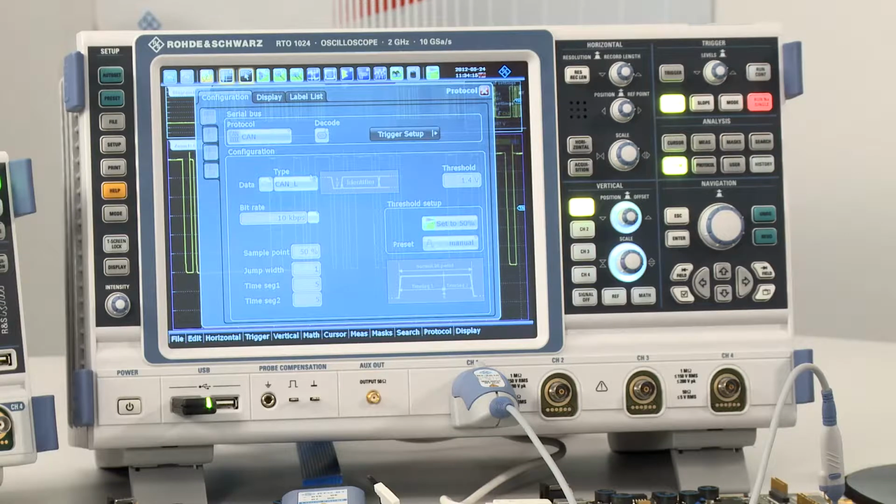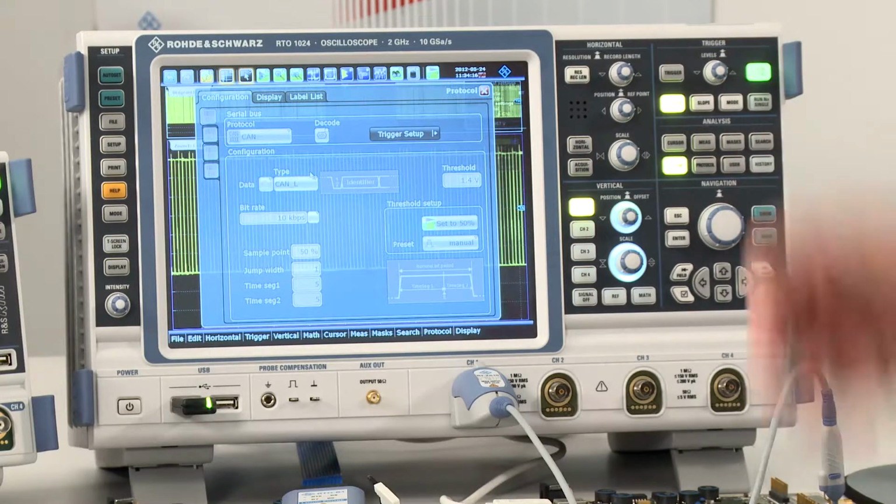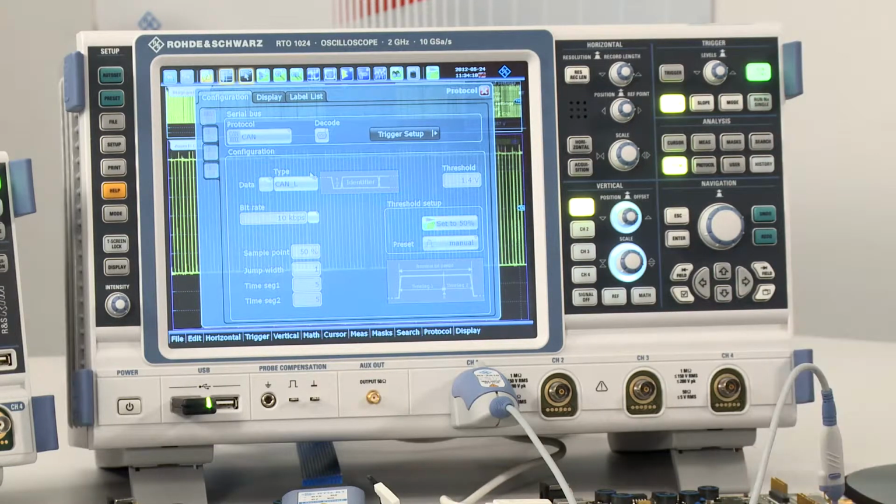And as we discussed, I'm looking at a CAN signal. So I'm going to select a CAN signal. I'll allow the data to run. And I want to decode this data. And I just have to go into the configuration and make a few changes.